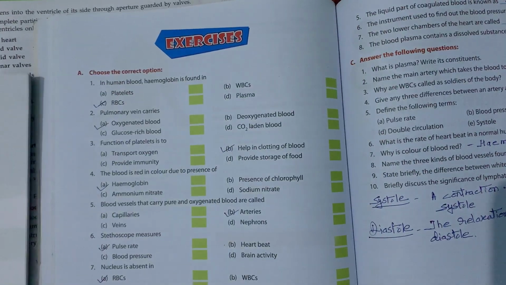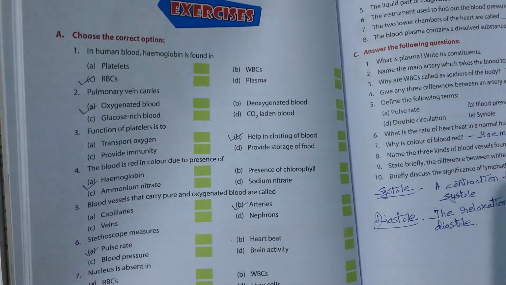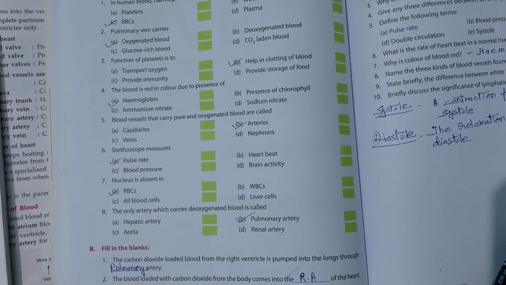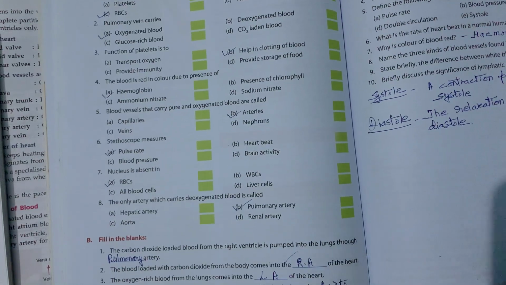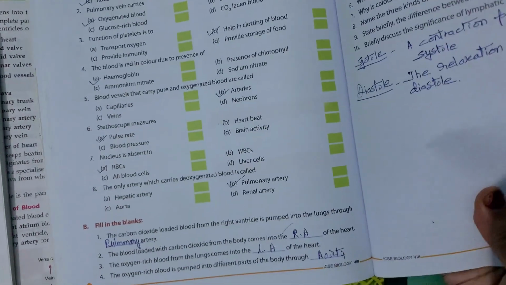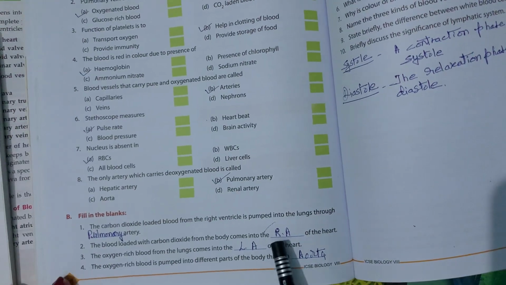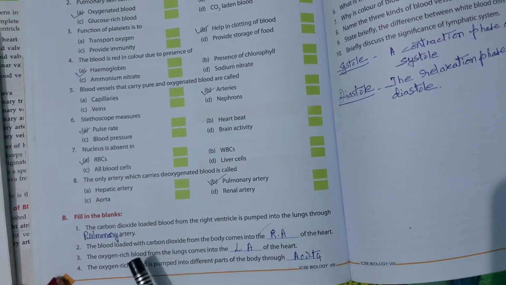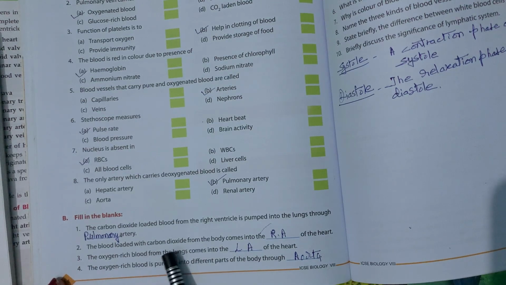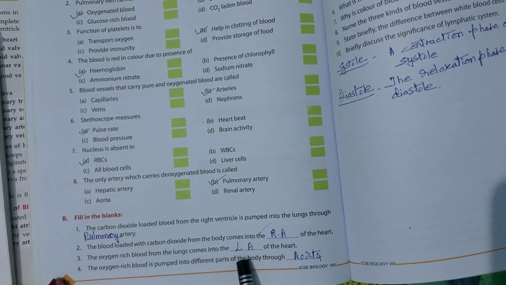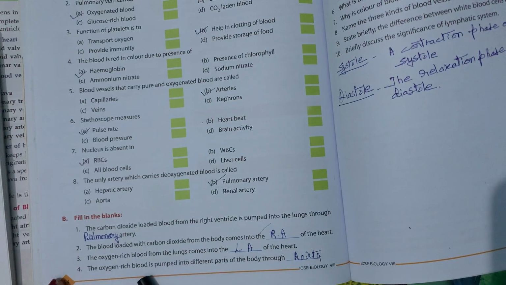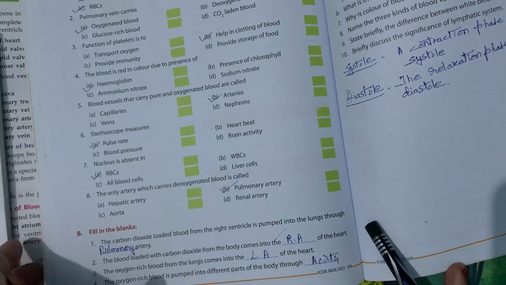Now here again you see the fill in the blanks questions. The carbon dioxide loaded blood from the right ventricle is pumped into the lungs through the pulmonary artery. Blood loaded with carbon dioxide from the body comes into the right auricle of the heart. The oxygen-rich blood from the lungs comes to the left auricle of the heart. Oxygen-rich blood is pumped into different parts of the body through the aorta.